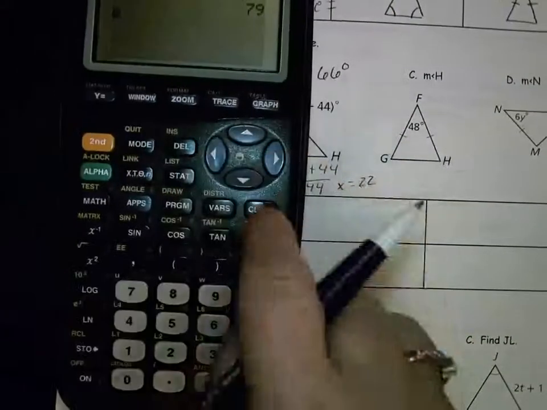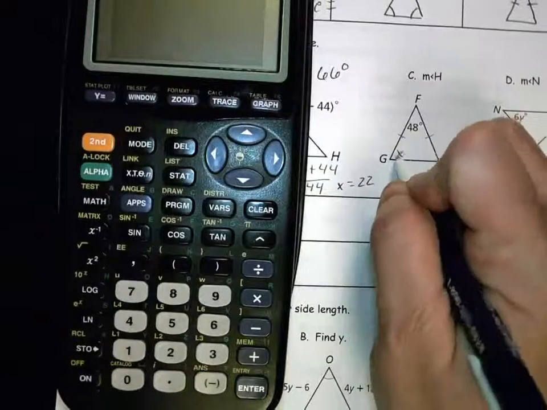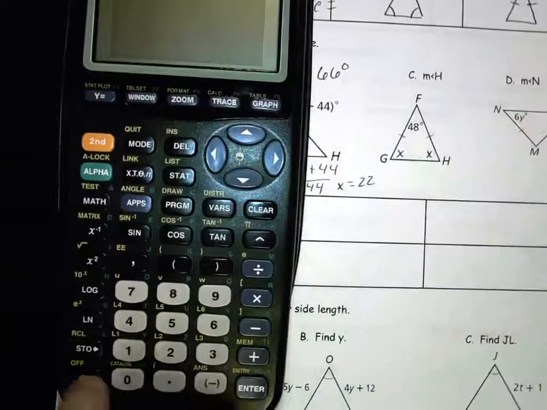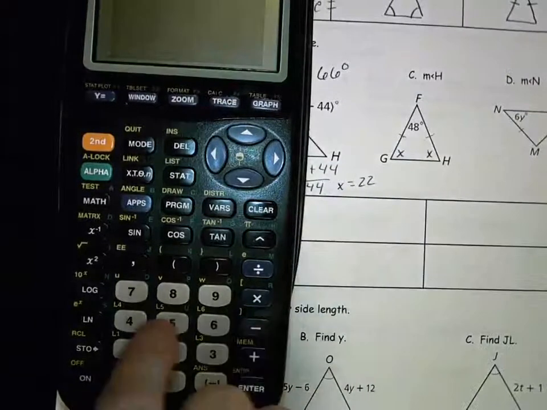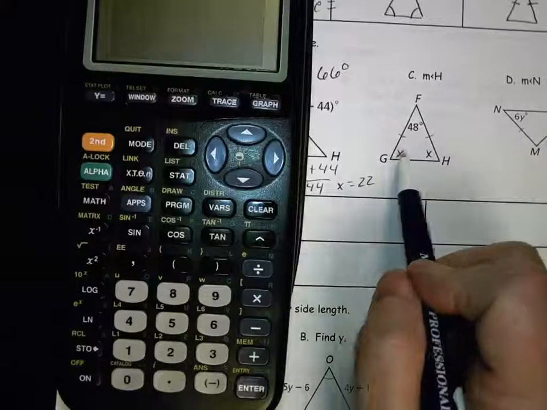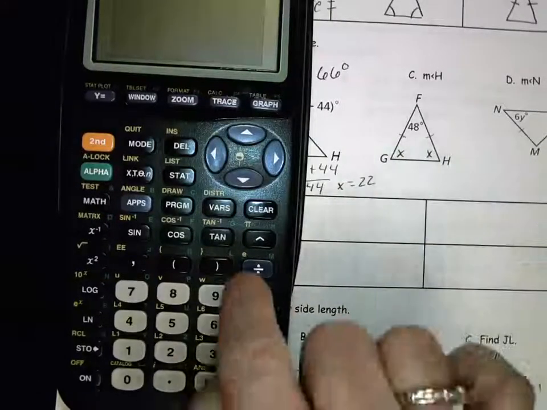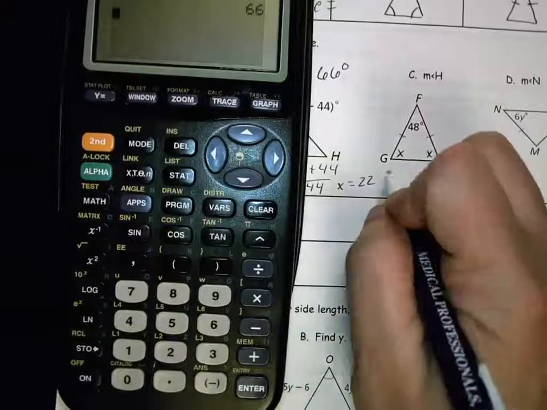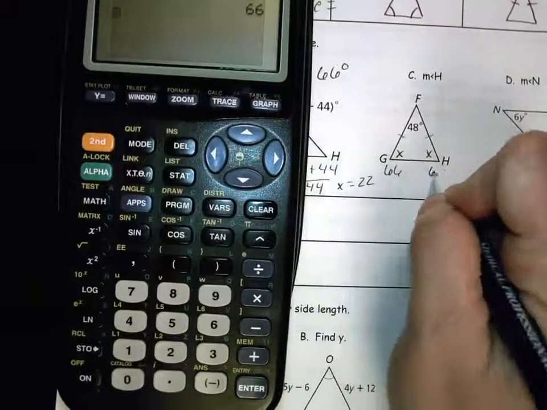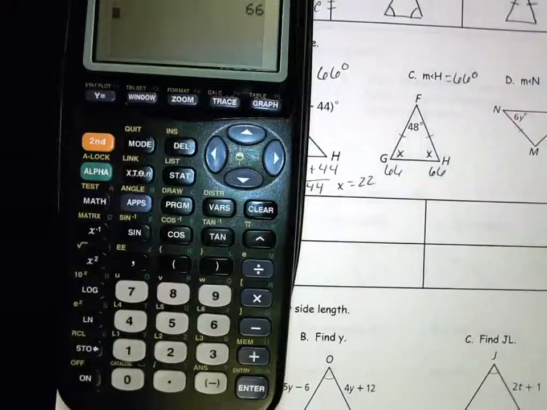Letter C, since these sides are congruent, these angles will also be congruent. 180 minus 48 is 132. So you have 132 degrees to be divided evenly between those two, and you end up with 66 degrees.